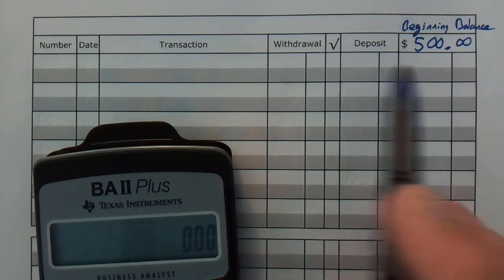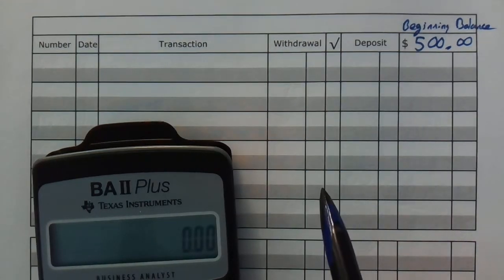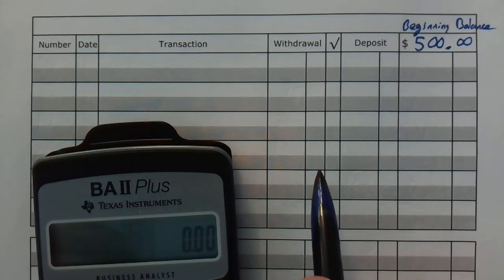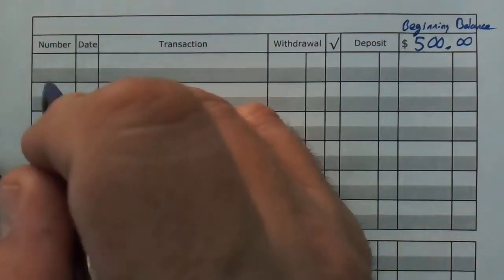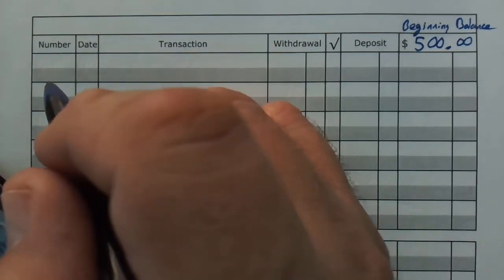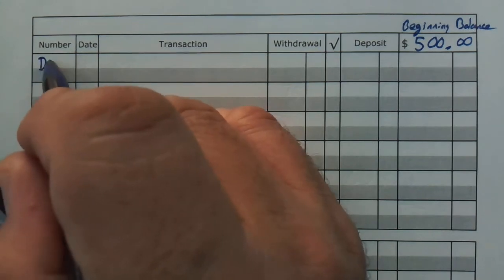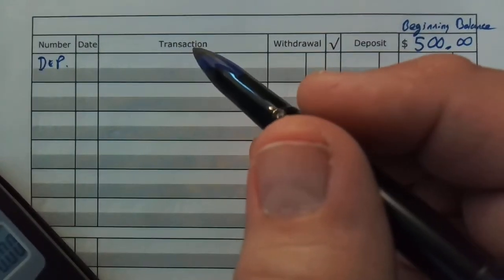Then let's go ahead and fill this in with some transactions. Let's say the first thing that happens is you get a check from your employer, your paycheck. So I'm going to go ahead and in this area that says number, I'm just going to write DEP, which is my short abbreviation for deposit.